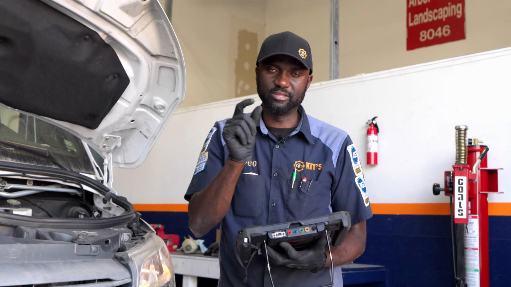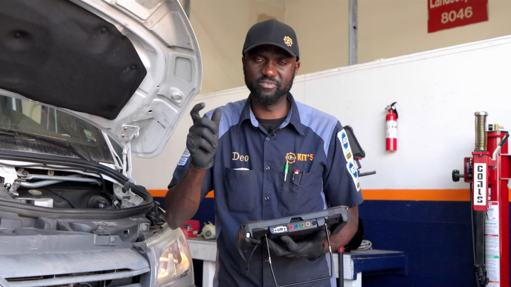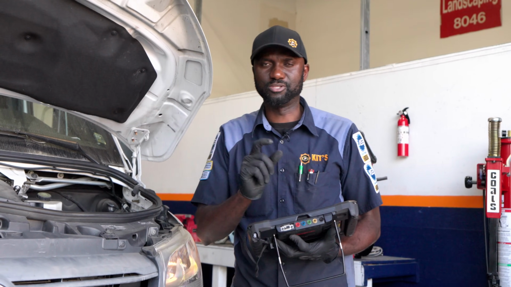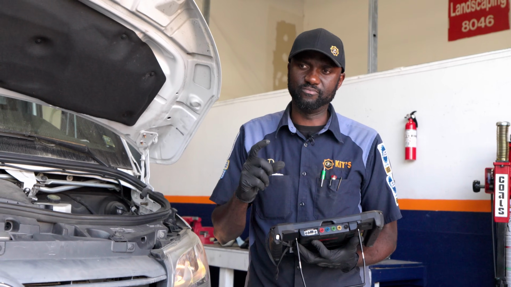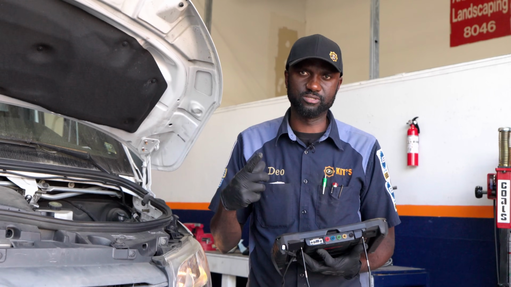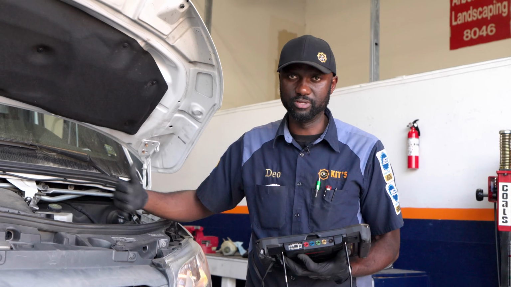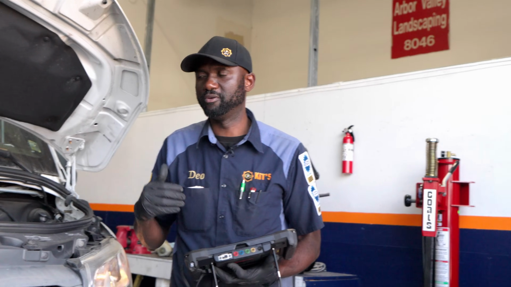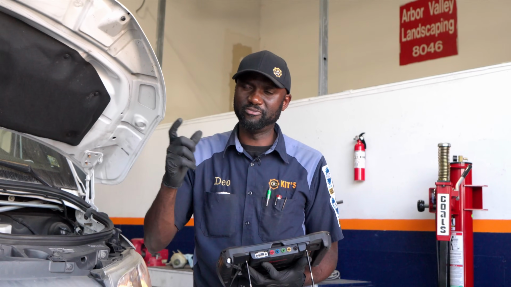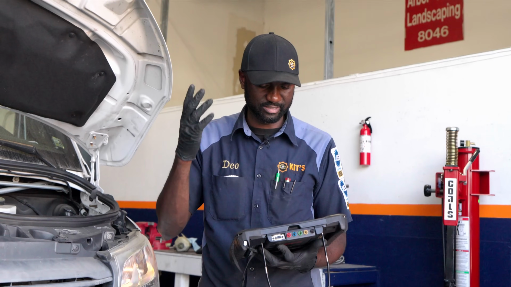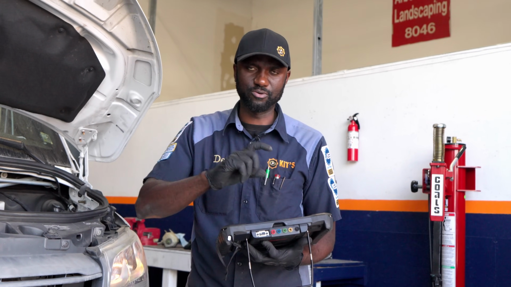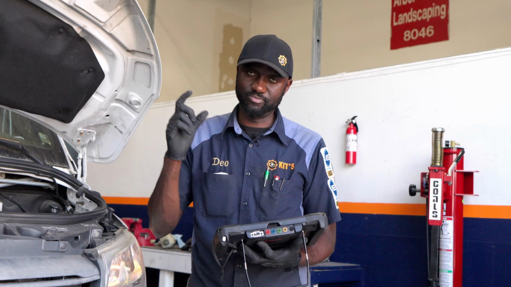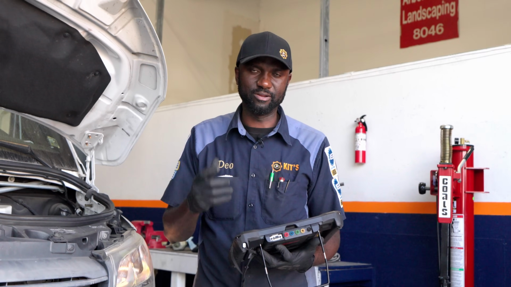So that little solenoid there kind of works like a VVT solenoid, to be honest. That solenoid kind of opens and closes based on engine load and engine oil consumption demands, basically. So if the engine computer wants to pump more oil throughout the engine, I believe it either closes it or opens it, either one way or the other. So that solenoid usually goes bad, or the wiring.